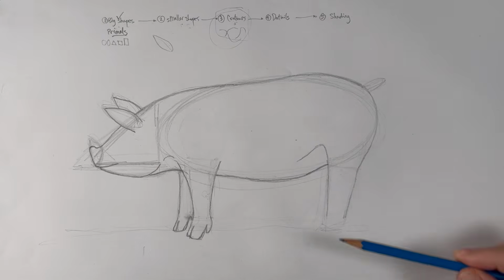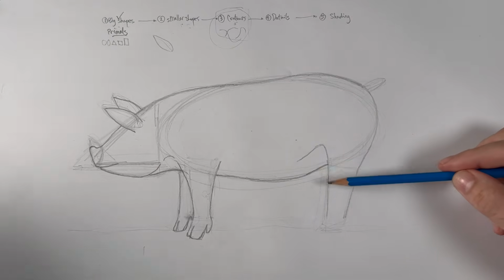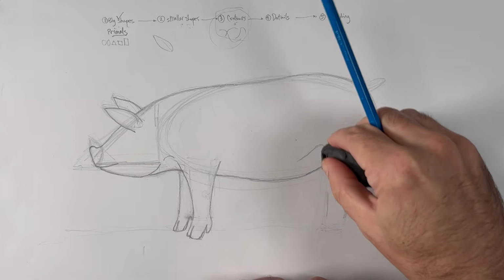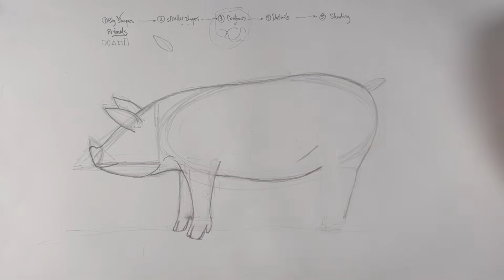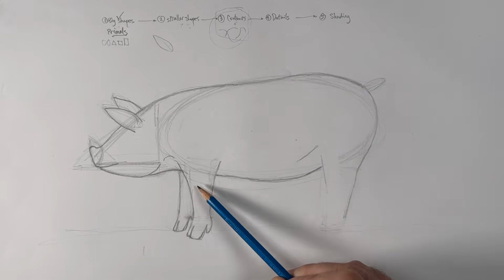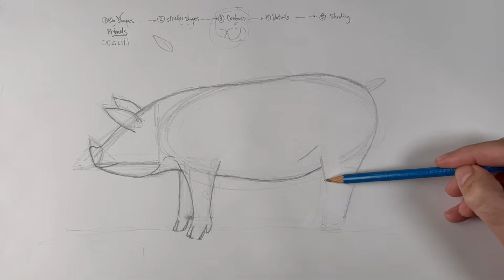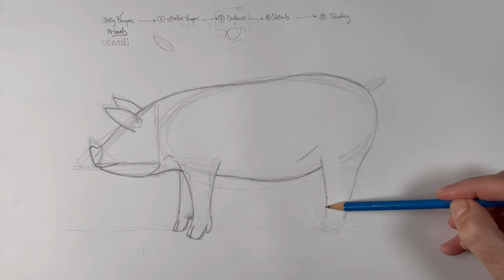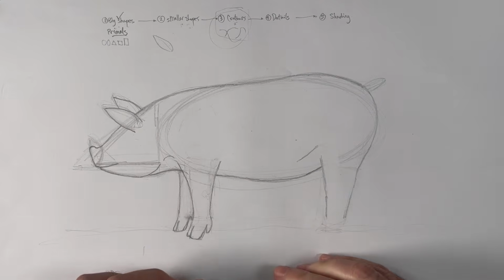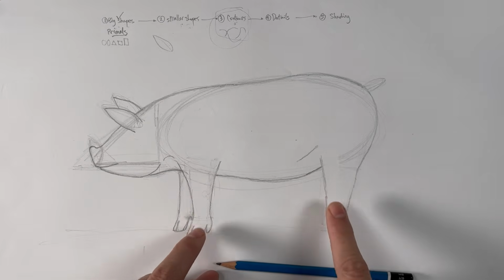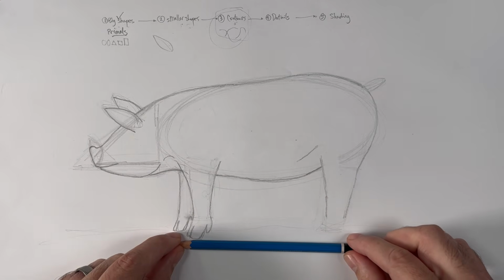Something like that. At this point, I think I might want to change this back leg and give it slightly more of a triangular shape. I'll just give it a little bit more width so it matches this one. And let's try to keep this and this foot on the same level here.